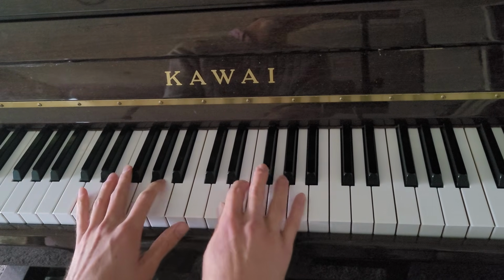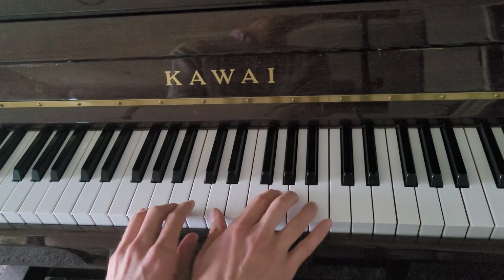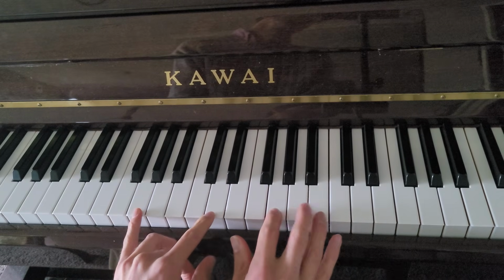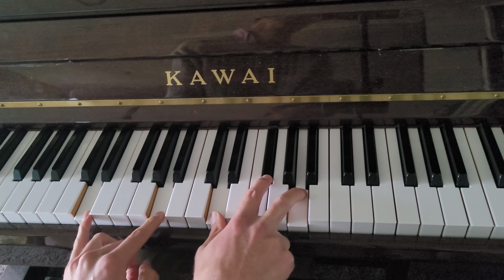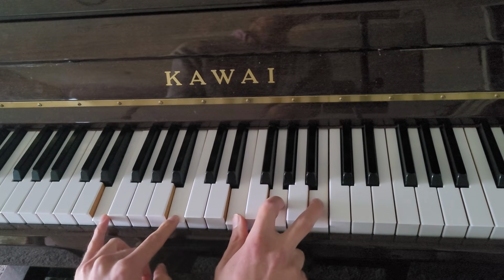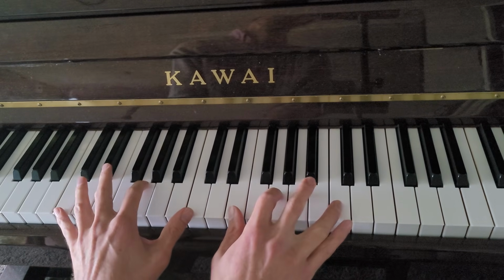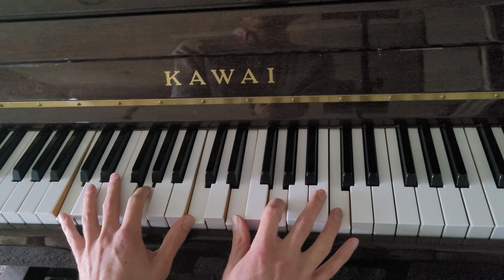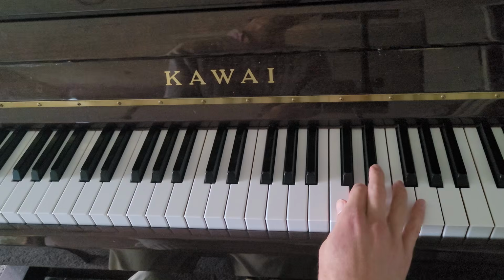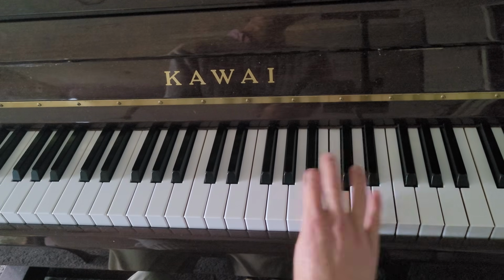And of course you could add some little colors and extensions and things, but I'm just going to keep things to triads for now. So that was just 1, G major, 5, D major, 6, E minor, 4, C major. Let's pop into the relative minor. Oh, sorry, the parallel minor, I guess.